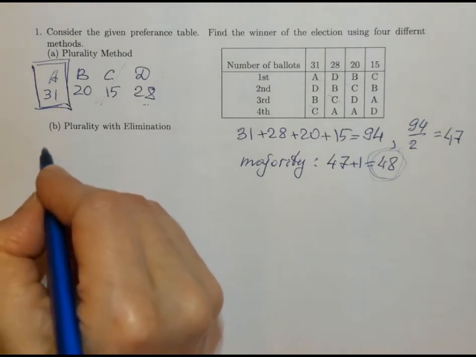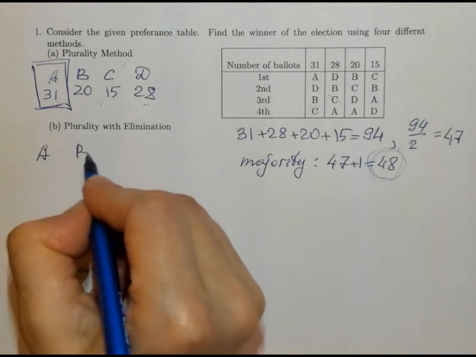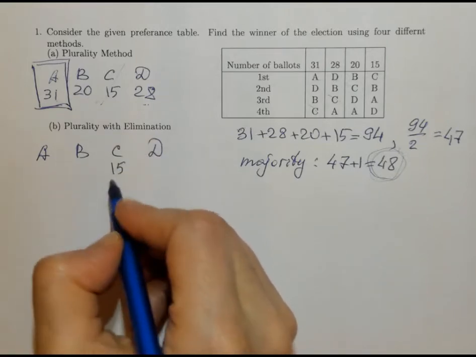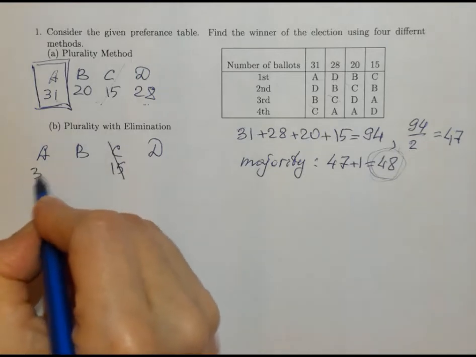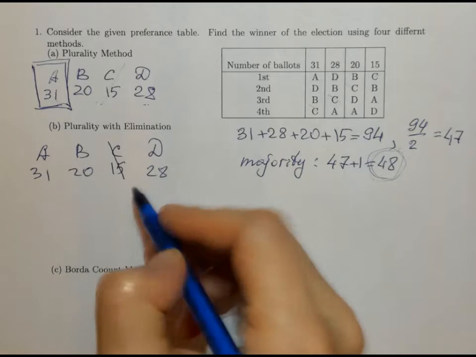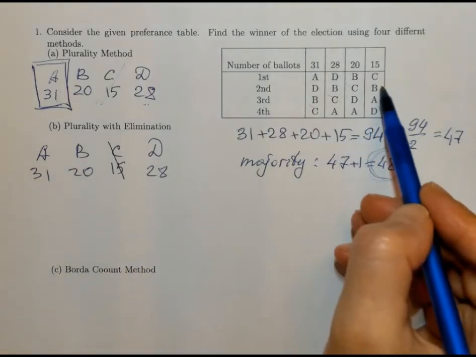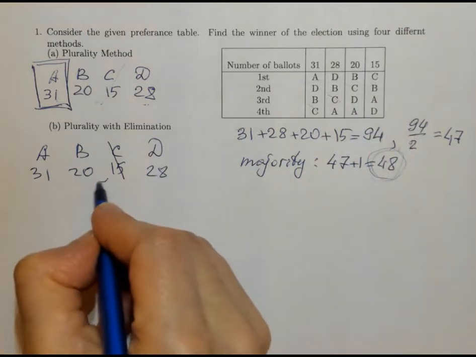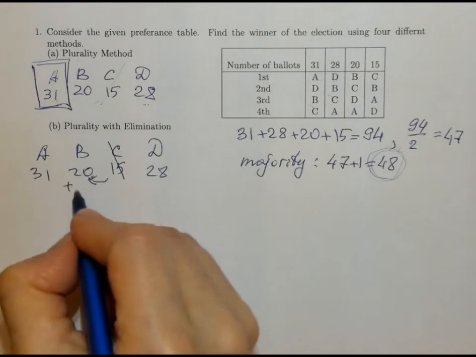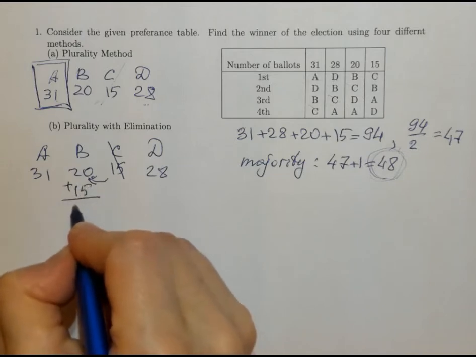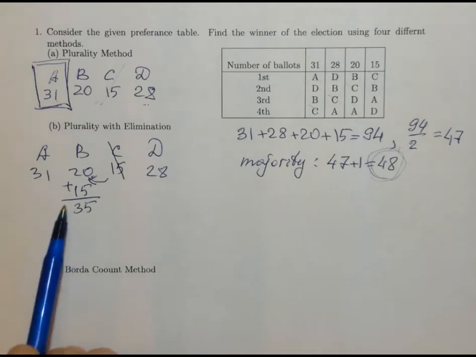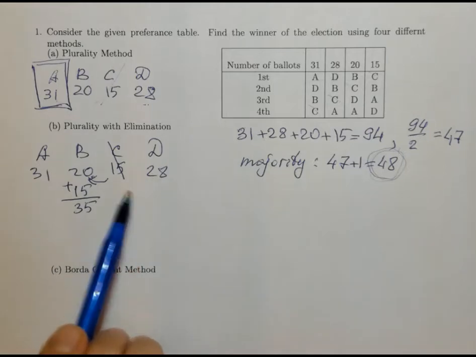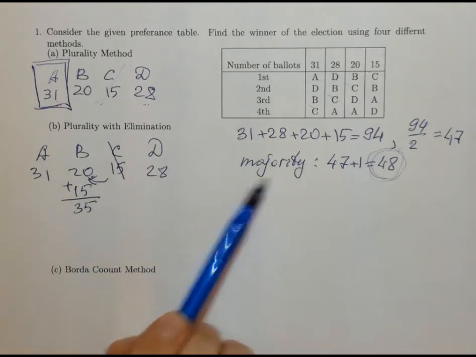When we remove C with these 15 votes, then these 15 votes go to the candidate that is next in this column, goes to B. So B has 20 plus 15, 35 votes. It is greater than A or D, but it is still not a majority of votes.